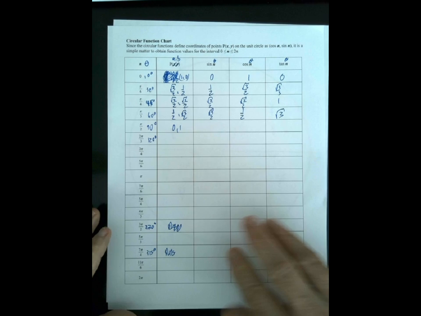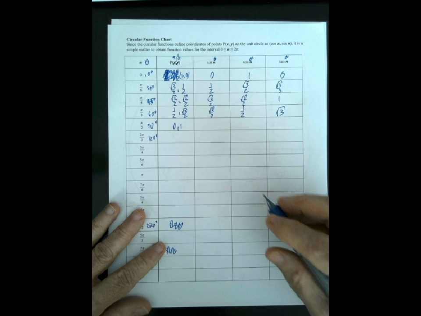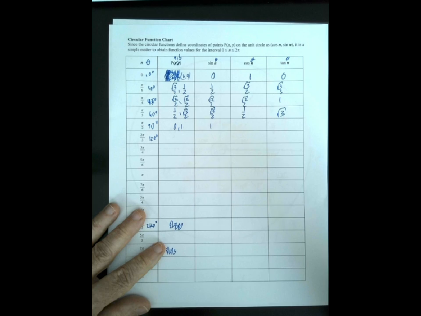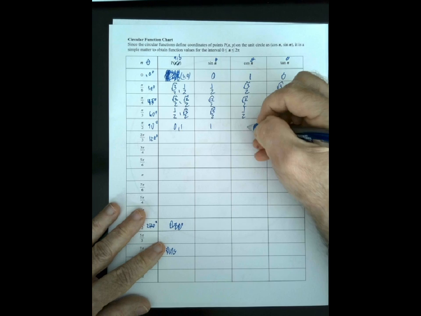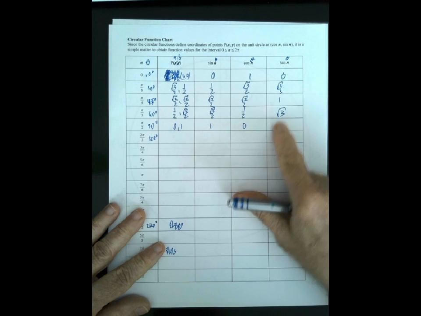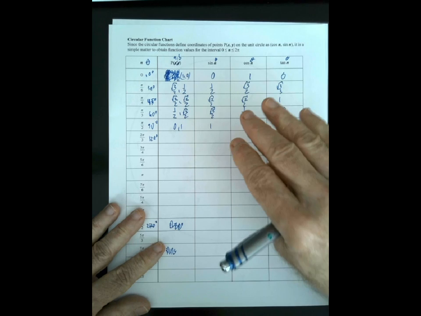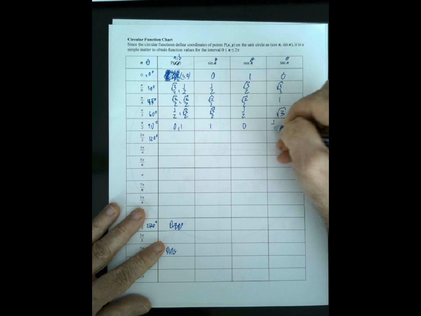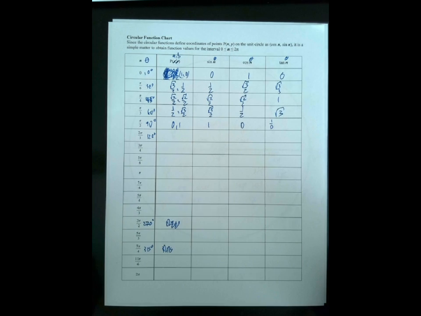Now at 90 degrees, we didn't do that one, right? Because at 90 degrees, we said the sine was 1, and the cosine, of course, is 0. And so at 90 degrees, the tangent is supposed to be the sine divided by the cosine. Well, that's 1 over 0, which, of course, is not a number.